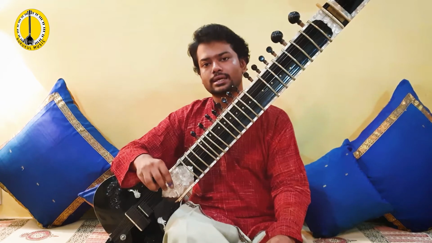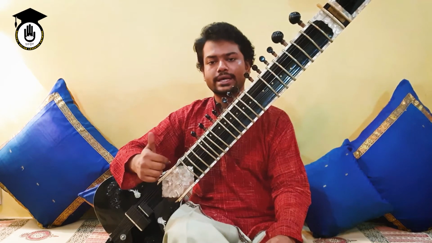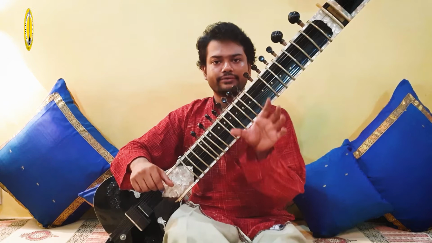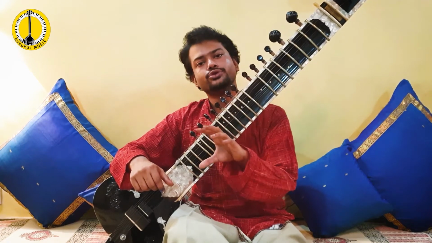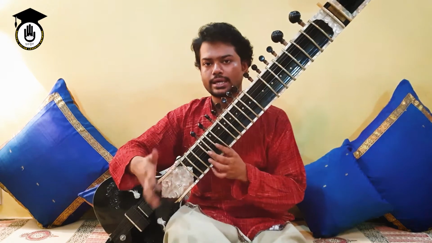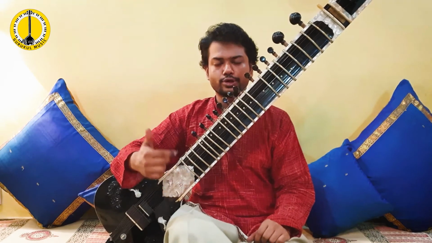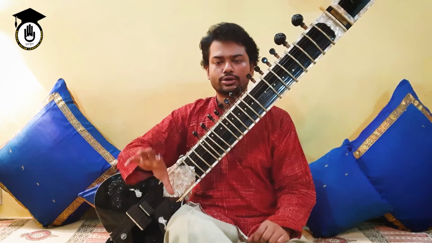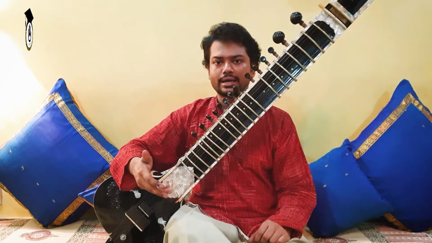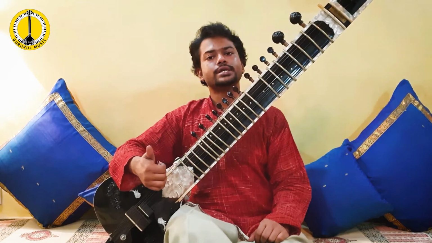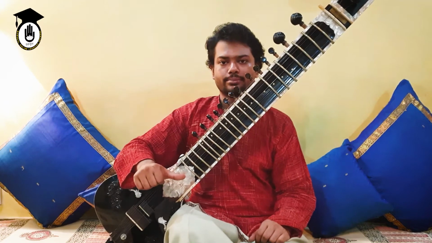It's also called Teen Tal, and you are going to play a composition. It's going to have a fixed part, and then you're going to have to make your own music. As I mentioned, every classical musician has to be a composer as well, because you're going to compose on the stage while you're playing, impromptu, following a set of rules, also bending them a bit.